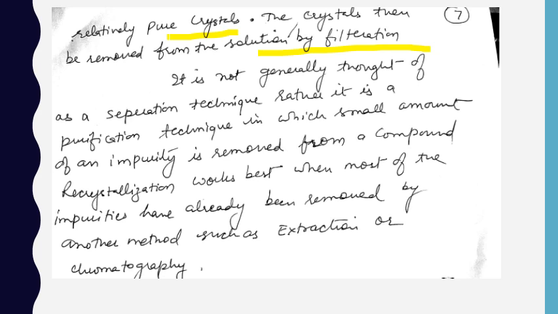It is not generally thought of as a separation technique. This is not considered a separation technique. Rather, it is a purification technique in which a small amount of impurity can be removed from a compound. This is not removing a high amount of impurity. We can go first for crystallization, and then for recrystallization. It can be done after the crystallization only.